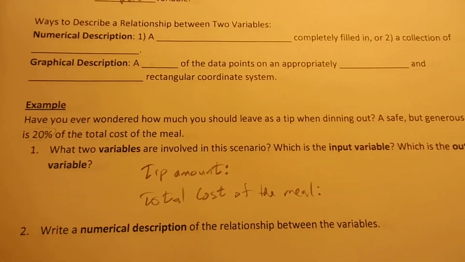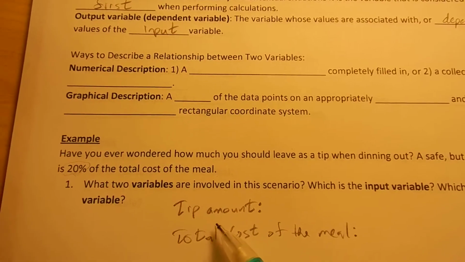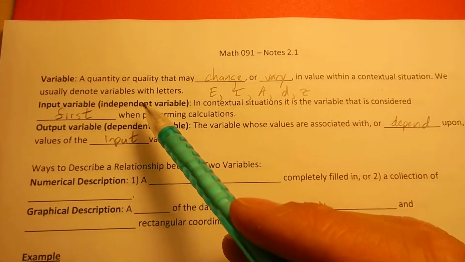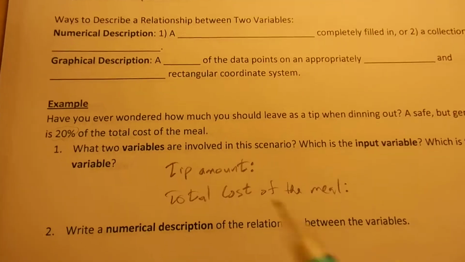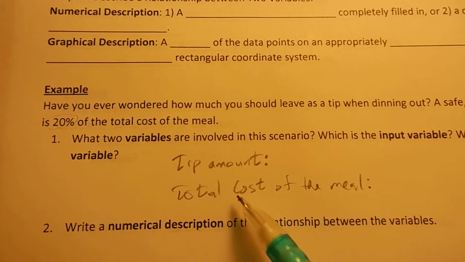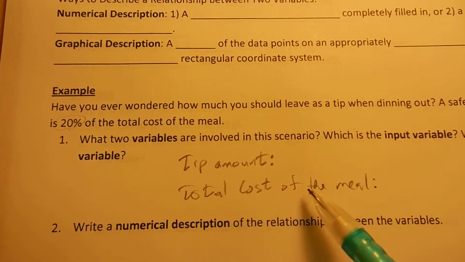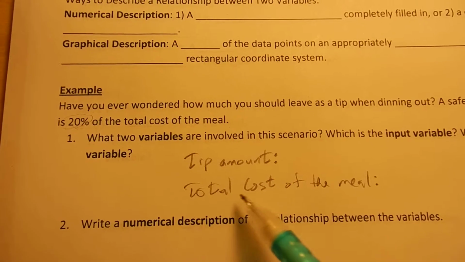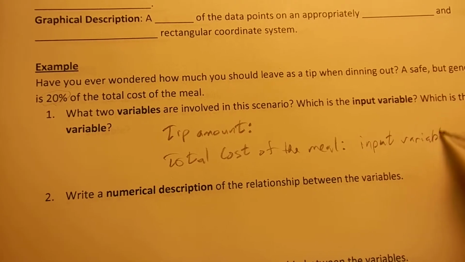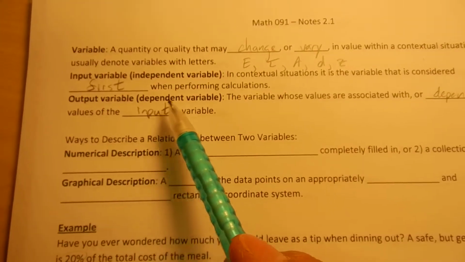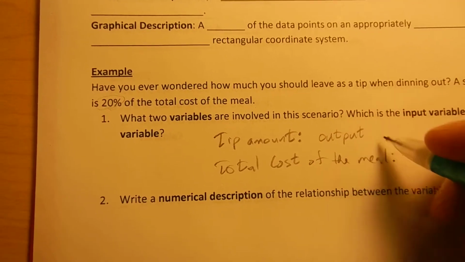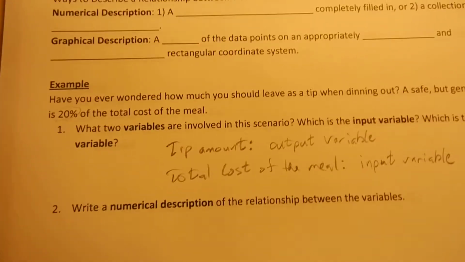So, question. We got two variables here, and they're both related to each other. The question is, which do we consider the input and which do we consider the output? The input is the variable that we consider first when performing calculations. When we're performing calculations, when you go out to eat, what do you consider first? Do you consider the tip amount, or do you consider the total cost of the meal? Hopefully you're thinking the total cost of the meal, and the tip amount depends on this. So here is what we call our input variable in this scenario. And the output variable is the one that depends upon the input. So this would be our output variable. All right, hopefully that helps you.